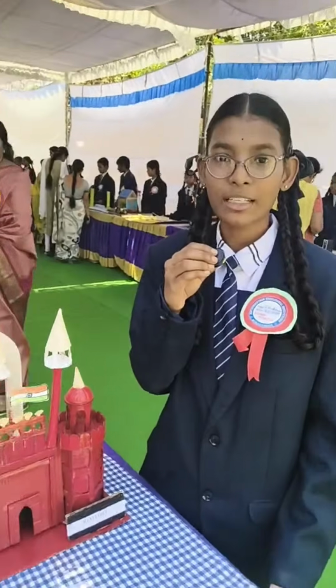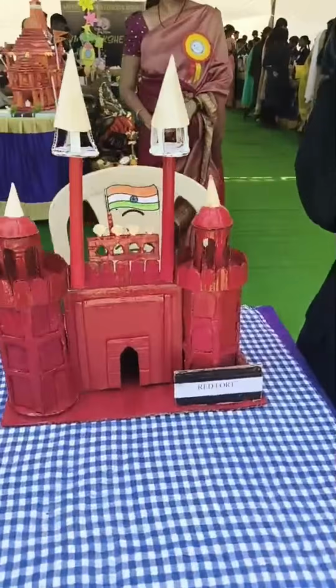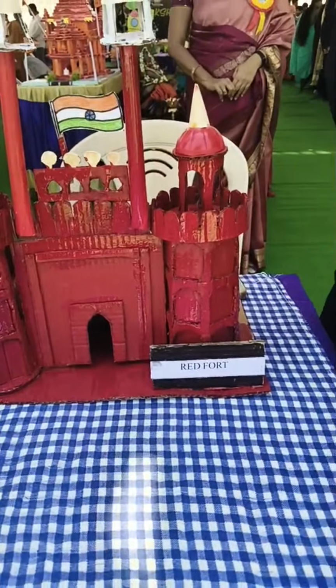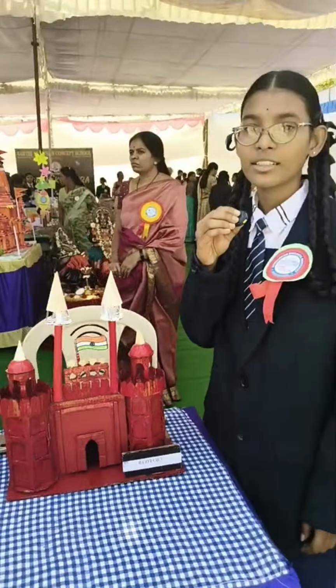Good morning, sir. Welcome to Vignan Kshetra. My name is Idrakshini. I am studying 9th class. Today I am explaining about the Red Fort. The Red Fort, another name is Lal Qila, is located in Delhi. It was built by Shah Jahan in 1648. In the 17th century, it was made of red sandstone, which looks very grand.